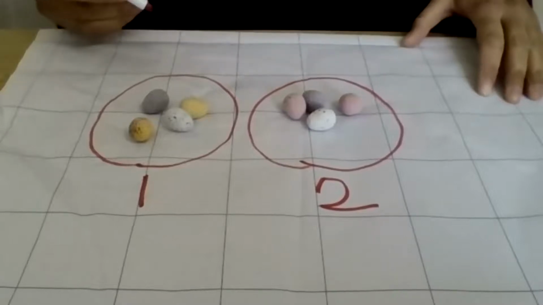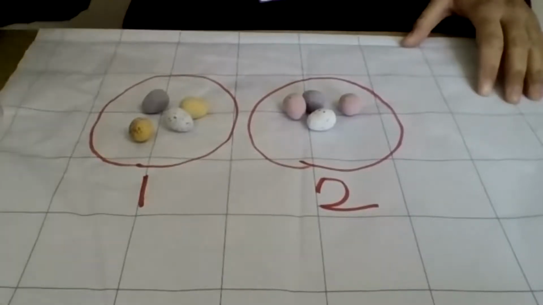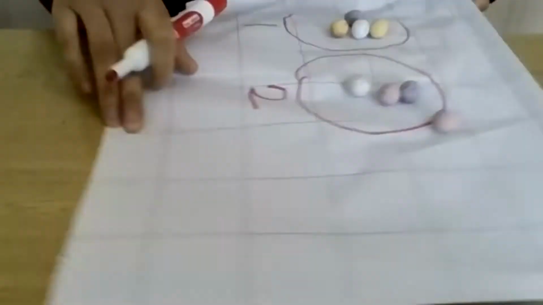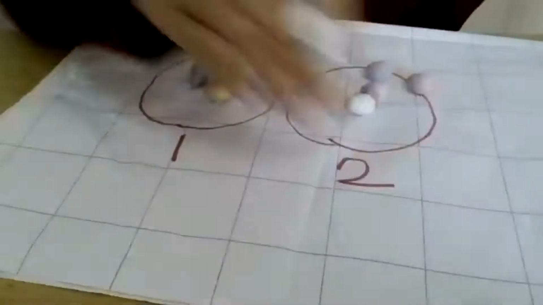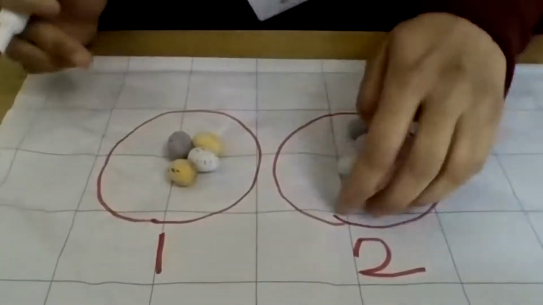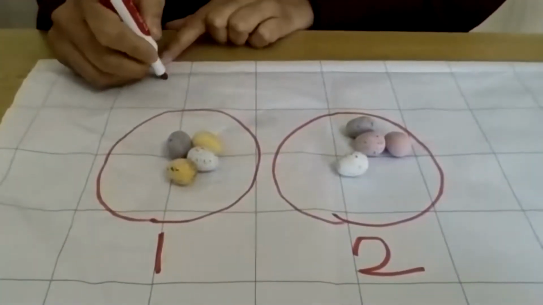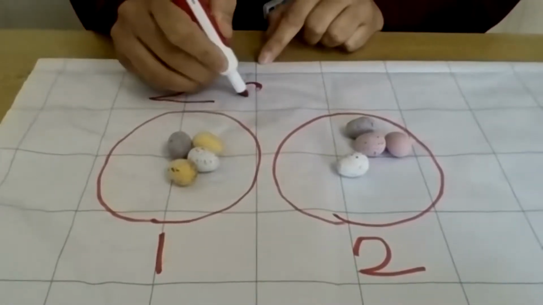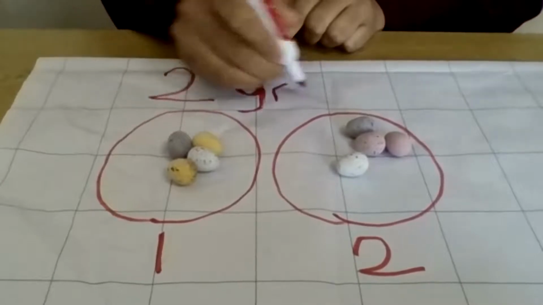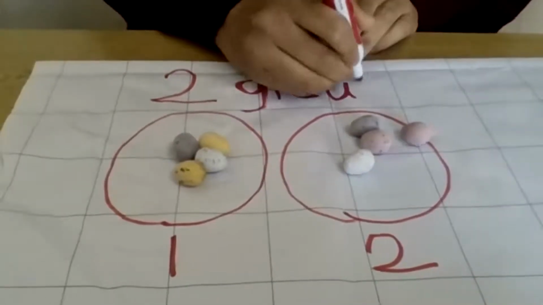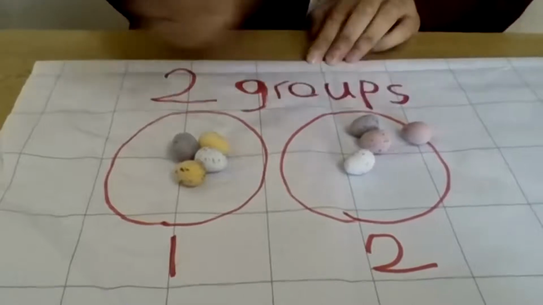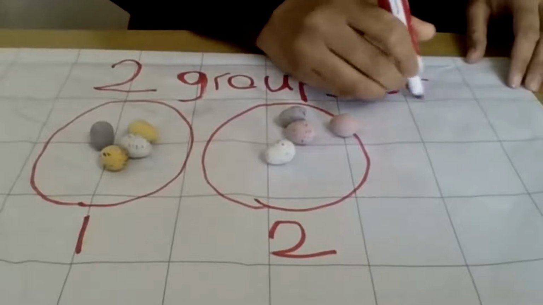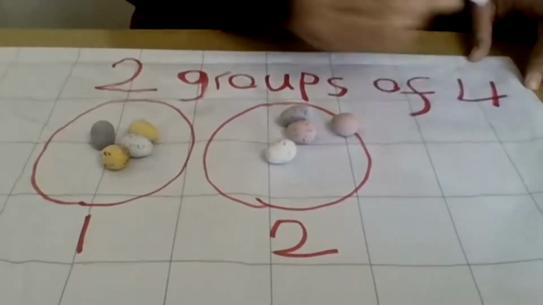So altogether I have, hang on, I'm going to have to see did I do the 2 the right way around? I have to check. Yes, I did. You know, my upside down writing is absolutely terrible. So I have 2 groups of 4.